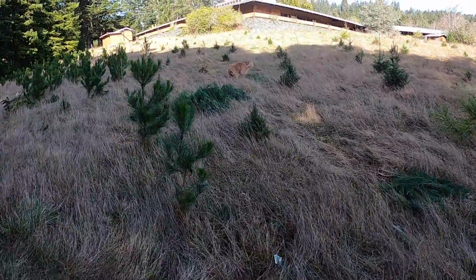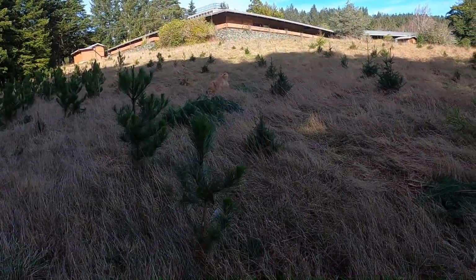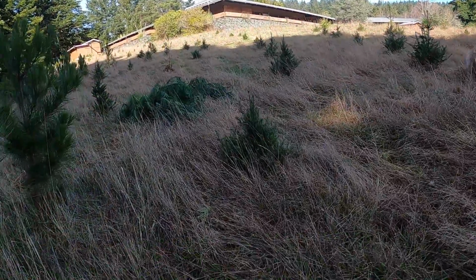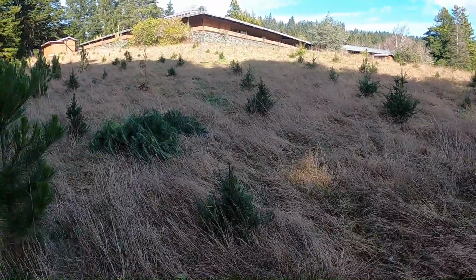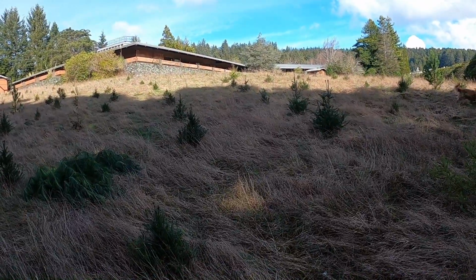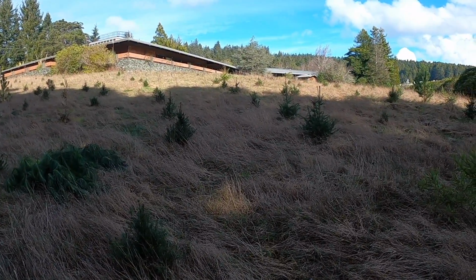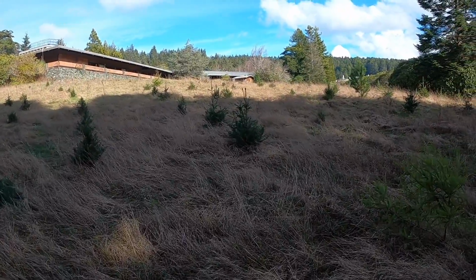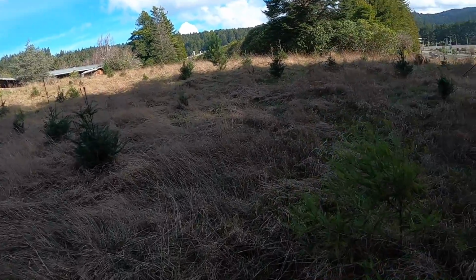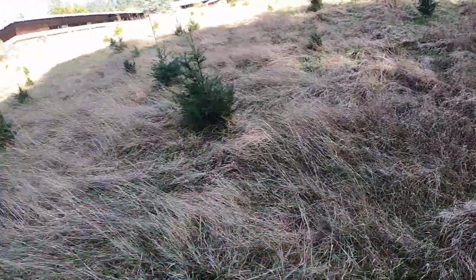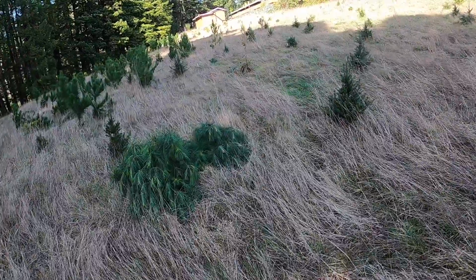We replanted it first in 2014, and then again in 2015 because we had about a 90% mortality rate. In 2015 we did get a few survivors. This is one of the redwoods that survived. But again, we had about 80% mortality.